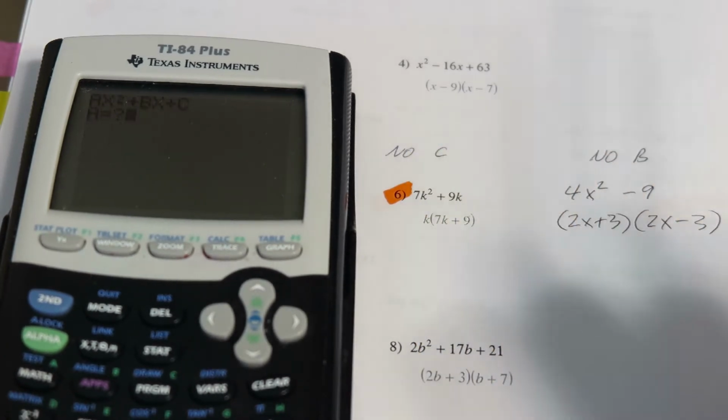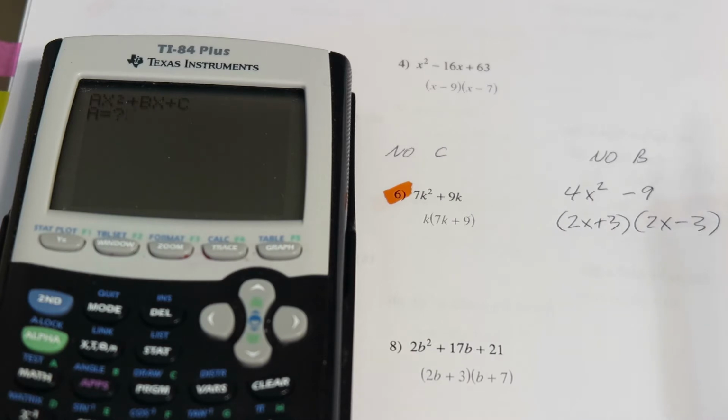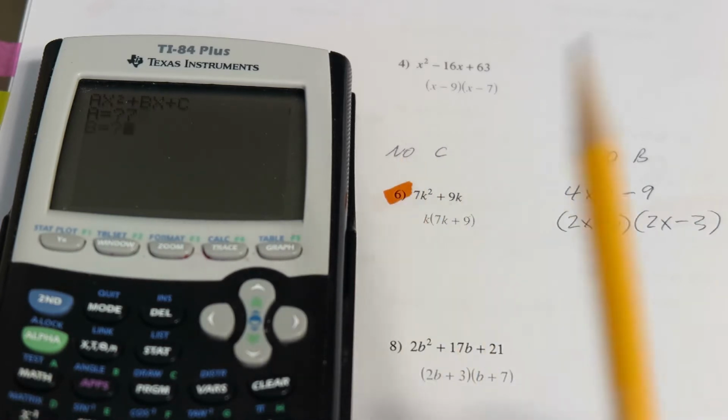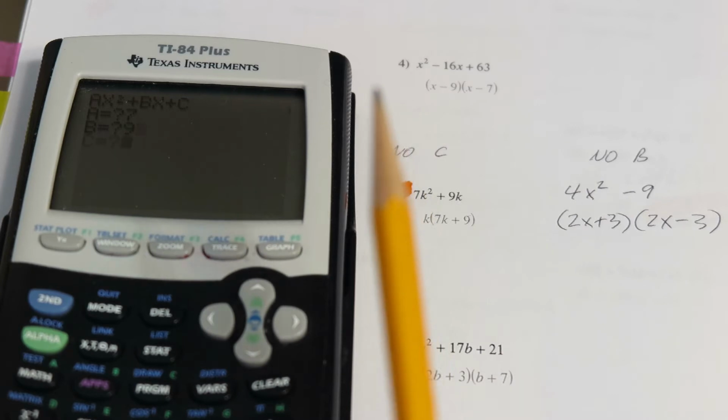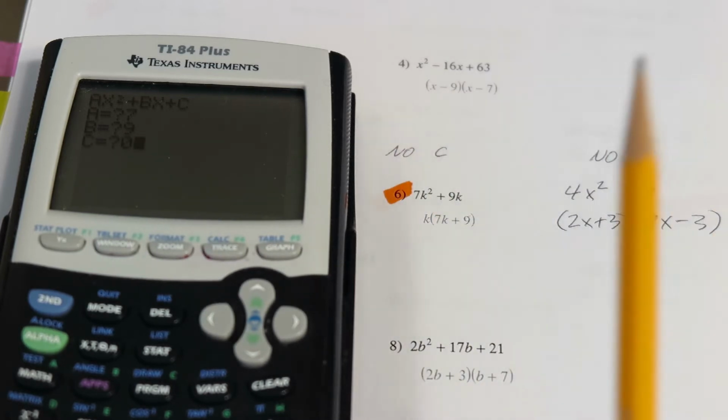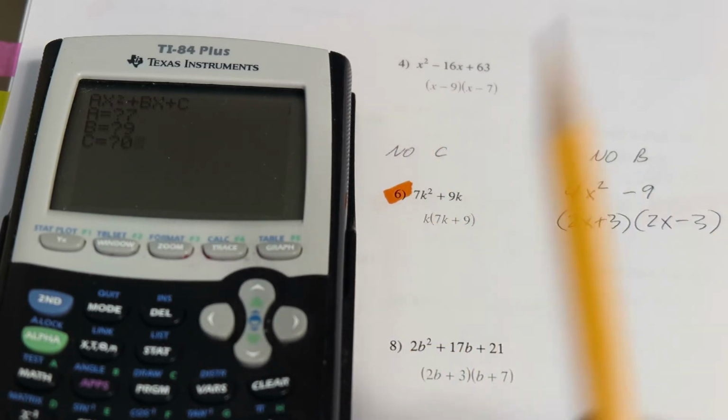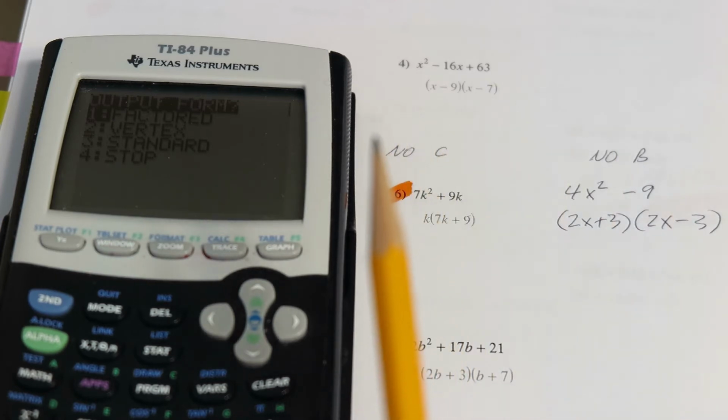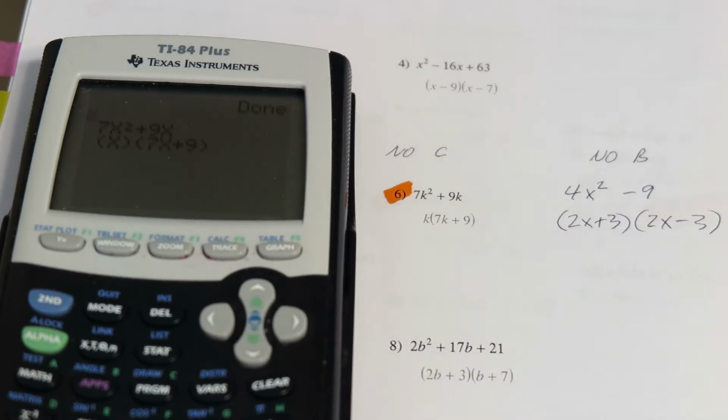So we're going to choose standard. We put in 7 for the leading coefficient, 9 for B, and 0 for C, since there's no constant there. We factor it, and it factors it as k times 7k plus 9. So that handles it when there's no constant.